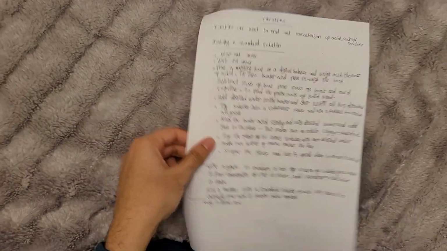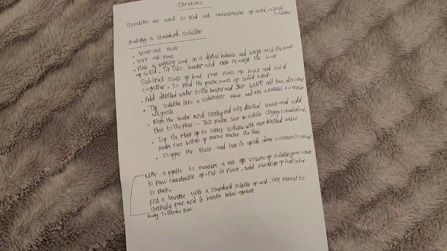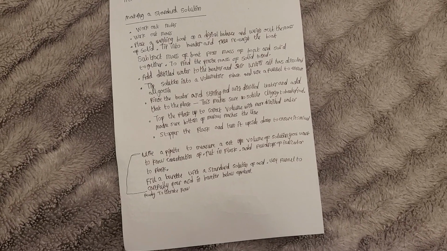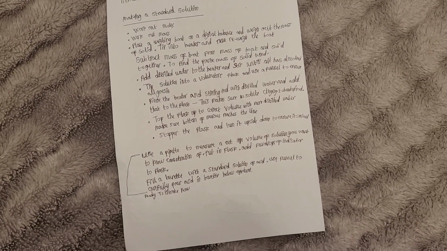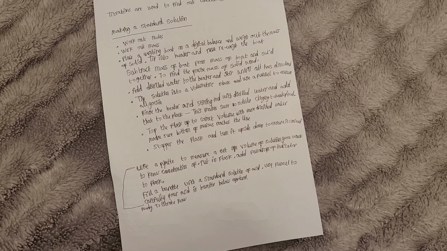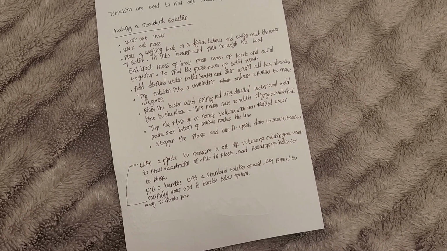Titrations are used to find out the concentration of acid/alkali solutions. In this video I'm going to be going through making a standard solution. So we work out the mass, in this case of sodium hydroxide for example, or whatever is in the exam question.